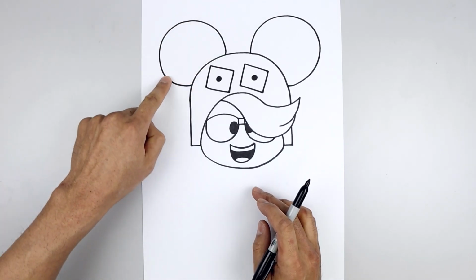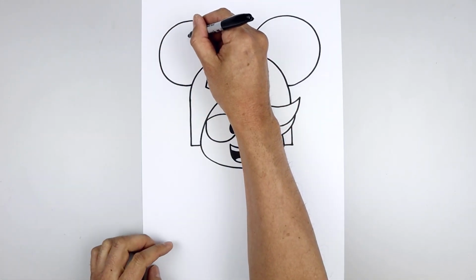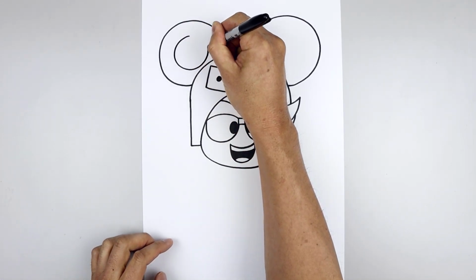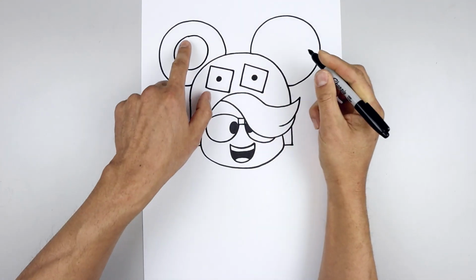Now we're going to trace this large circle along the inside, starting from the top, go all the way around, and back up towards the top. Let's line this up.